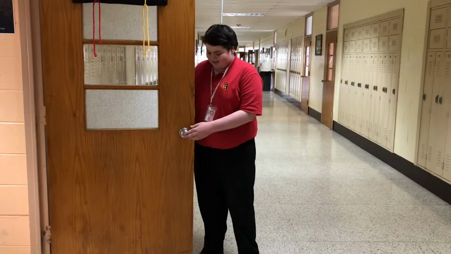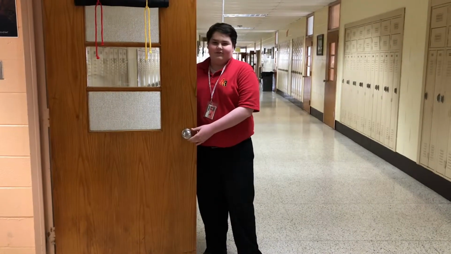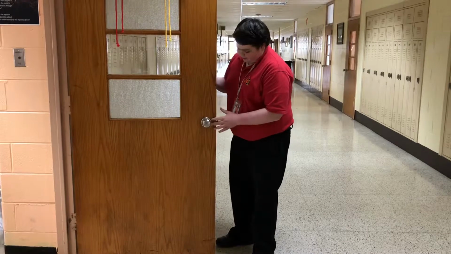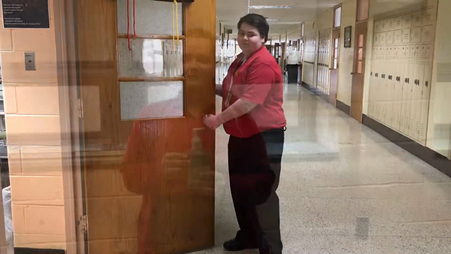This doorknob is an example of a wheel and axle. A wheel and axle consists of two wheels of different sizes that rotate together. When I spin this wheel, a smaller wheel inside the door will turn, and that lets you open up the door. This hand sanitizer is an example of a screw.